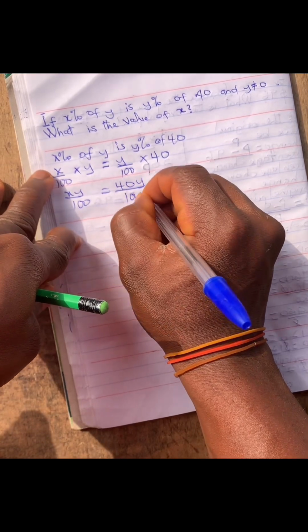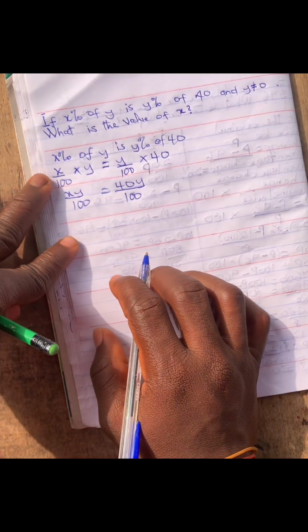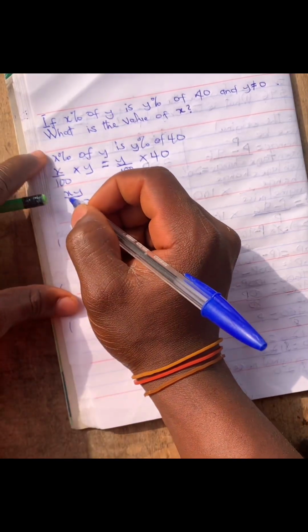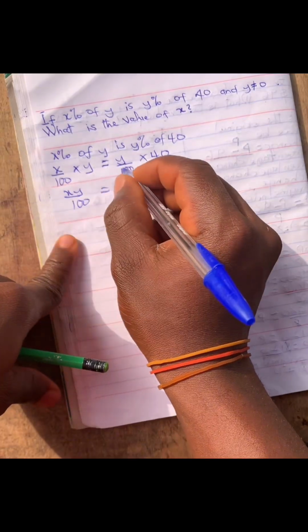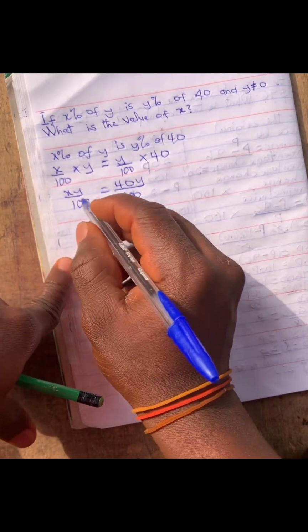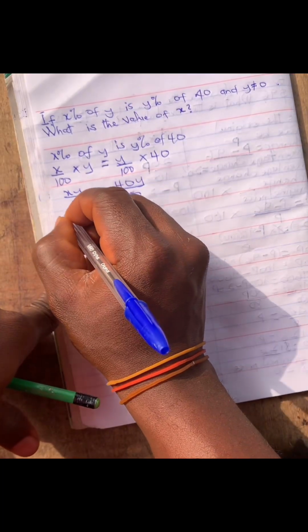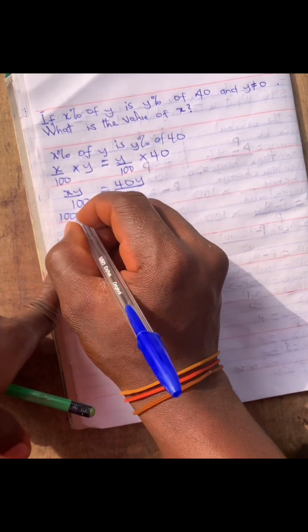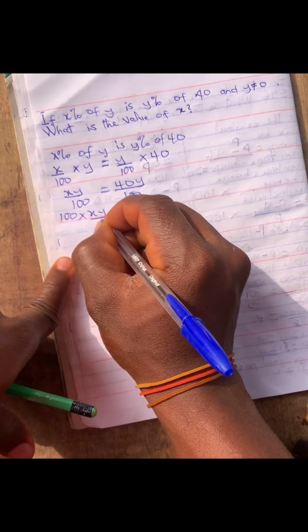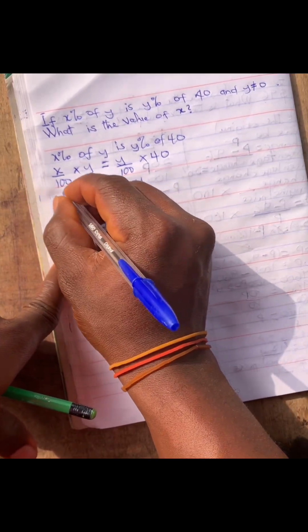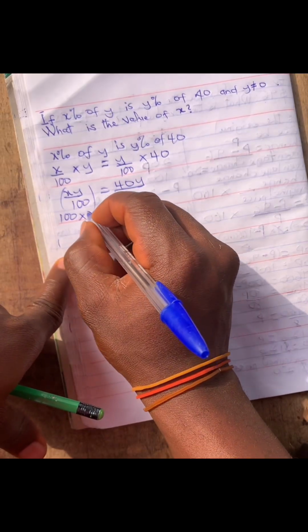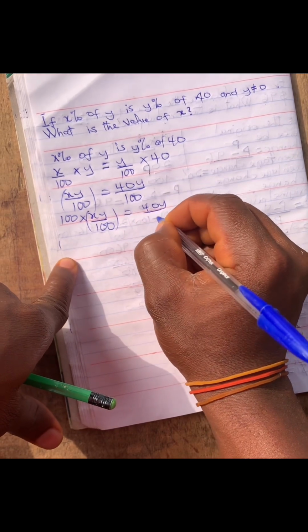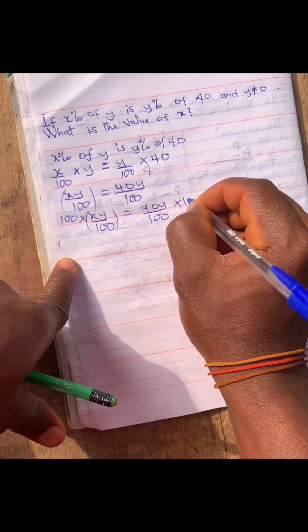Out of 100. So we can multiply both sides of the equation by 100 to get the equation to be linear. 100 multiplying xy out of 100, and 40y out of 100, also multiplying 100.